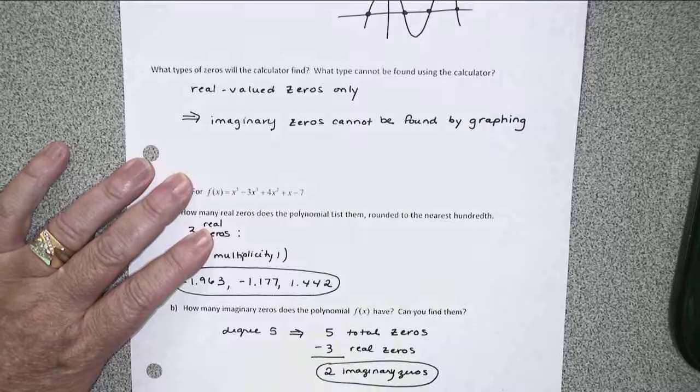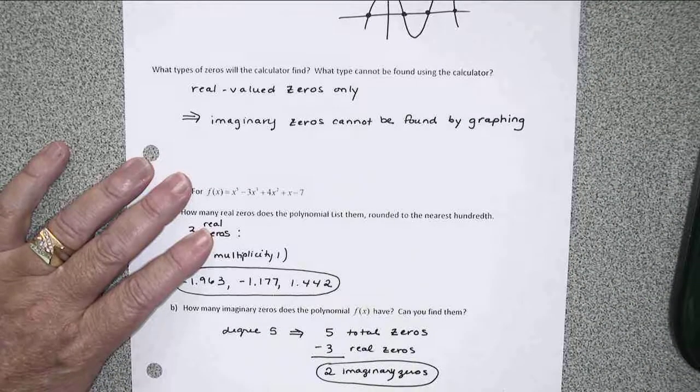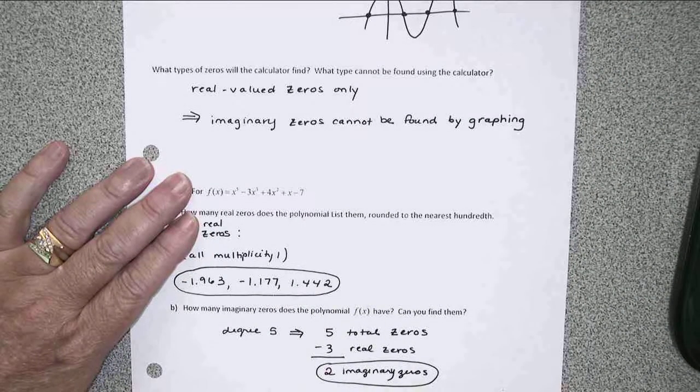Can we find them? We really can't. Using technology, all we've got are approximate zeros. They wouldn't be enough to allow us to divide and find some kind of another polynomial, and therefore we wouldn't get the proper ones. So it's not possible for us to find them using the techniques that we know.